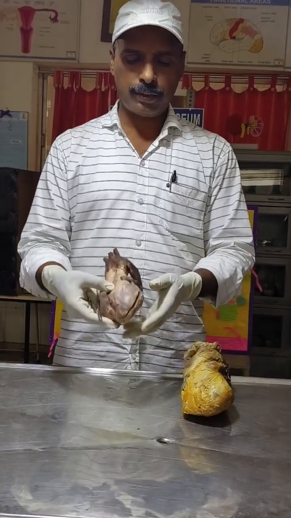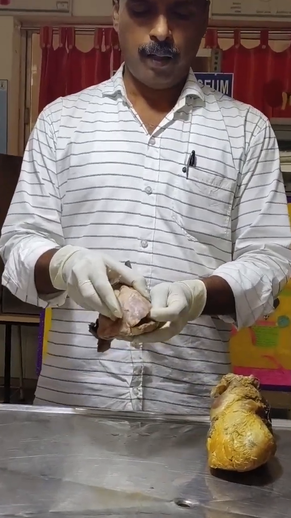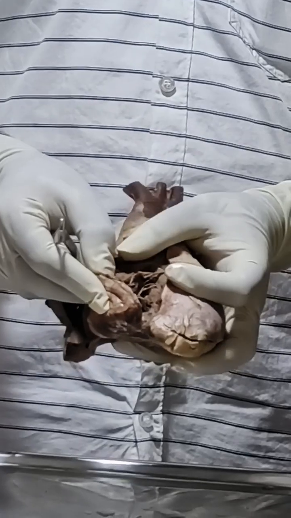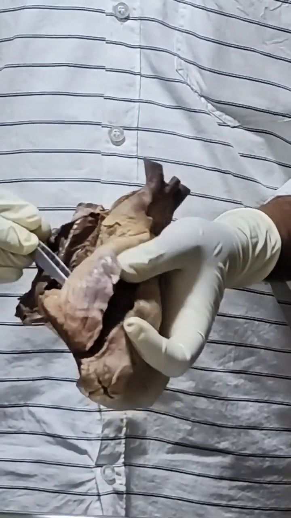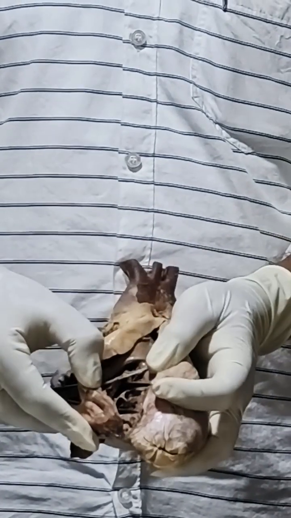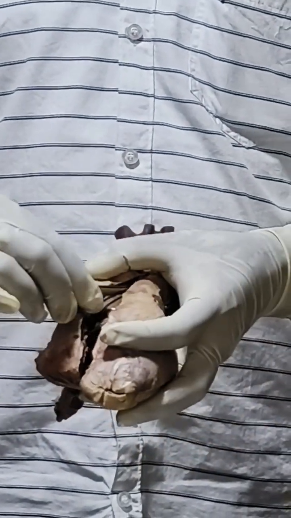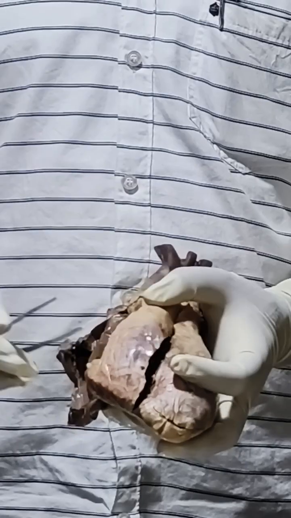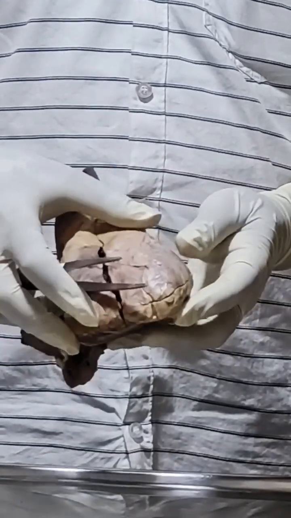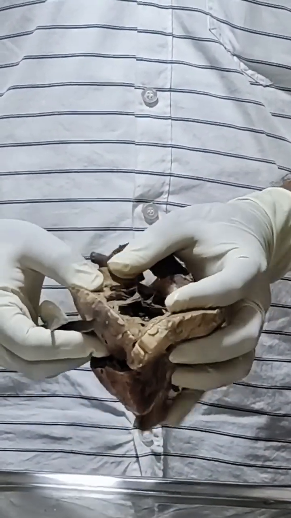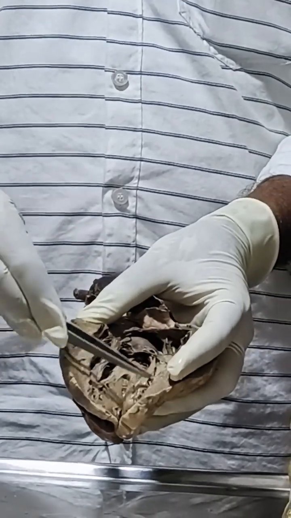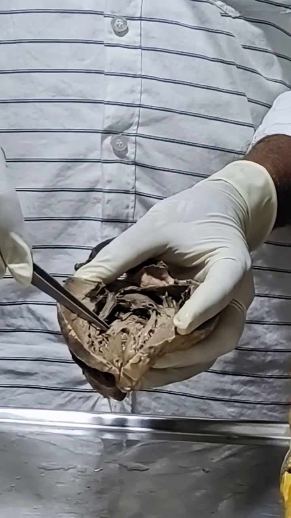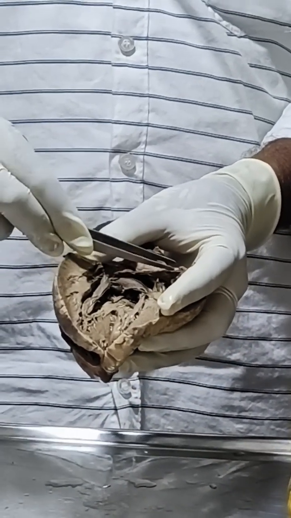Going to the internal structure of the left ventricle. As we have come across in the right ventricle, I have told you there is an inflowing rough part and an outflowing smooth part in the right ventricle. Like that only we are going to have here in the left ventricle. We are going to have the lower rough part and the upper smooth part.